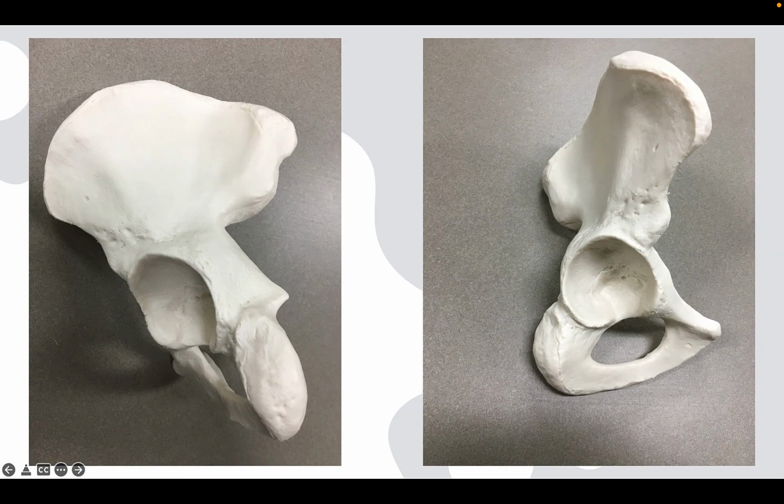So we can see those represented here as pictures from the lab. I could put a pointer into this area and ask you, what is this? And you would hopefully tell me the acetabulum. Or I ask you, what is this? You'll tell me the ilium, or the iliac crest over here. Okay, the greater sciatic notch.